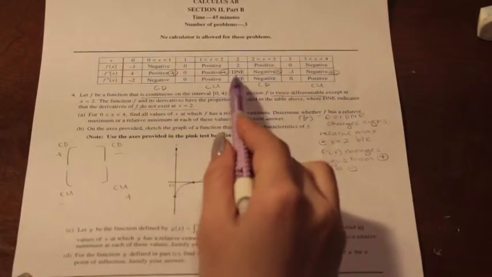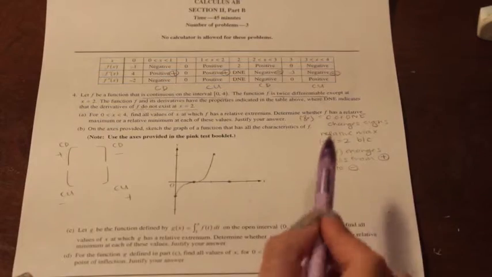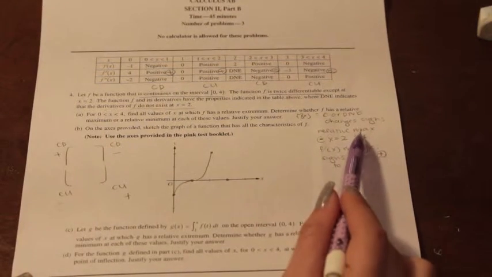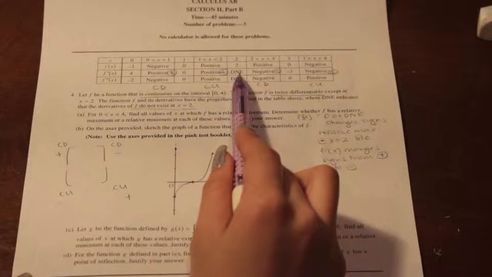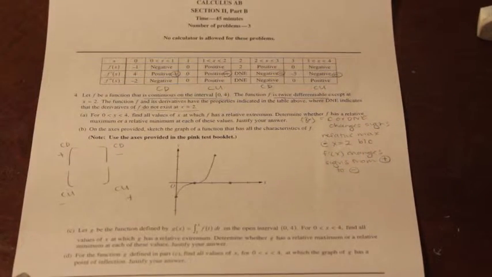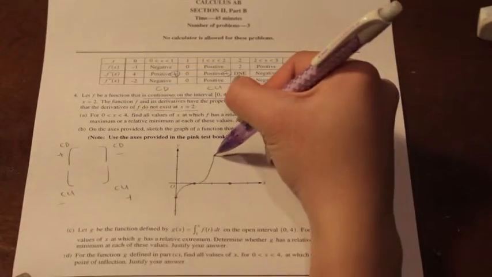Now at x equals 2, we have to be careful because we already stated earlier that there is a relative maximum there, but the slope does not exist. So that means it is a corner. So we need to make sure it's a sharp turn there.